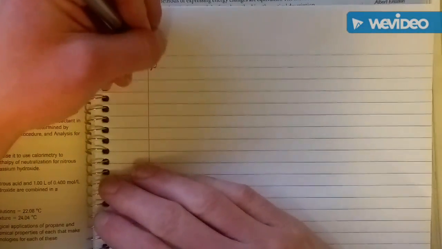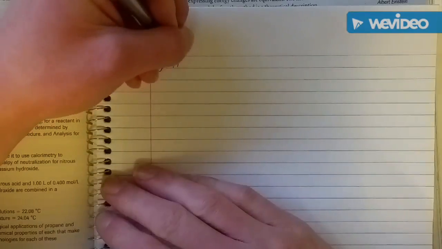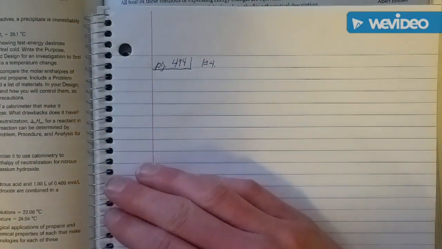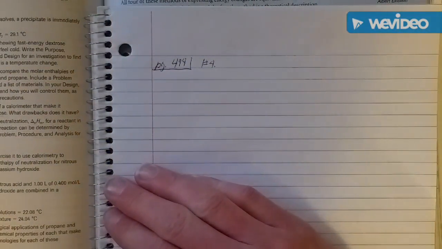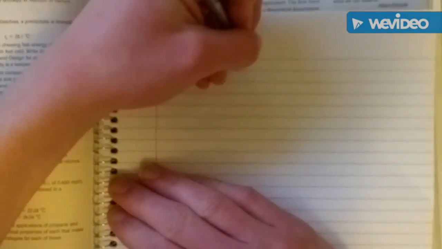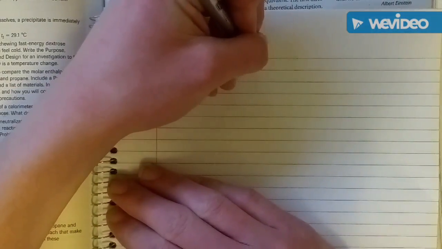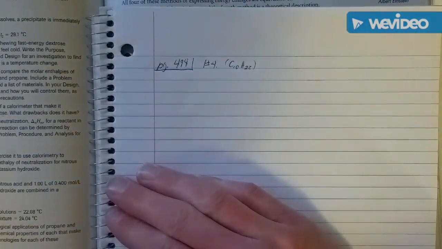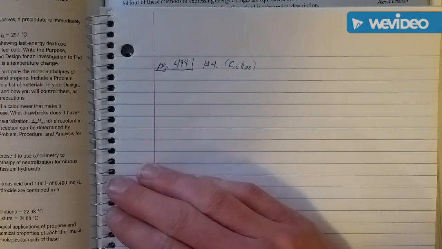So, we're going to look at page 494, and question 4 for another molar enthalpy question. It reads, decane, which is C10H22, is one of the hundreds of compounds in gasoline. The molar enthalpy of combustion of decane is negative 6.78 megajoules per mole.